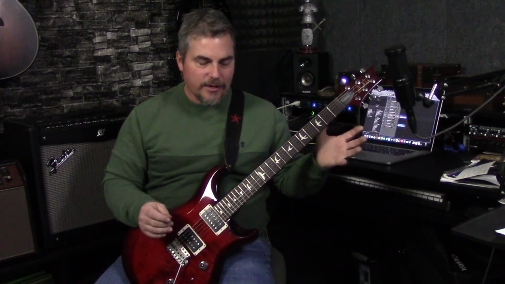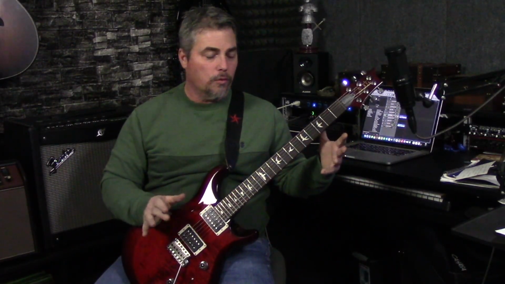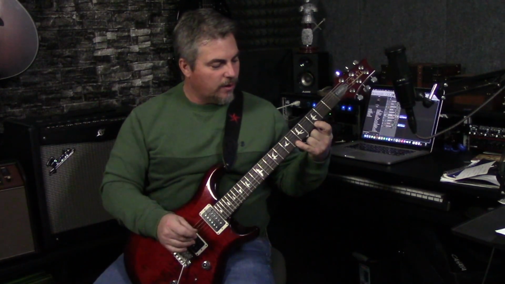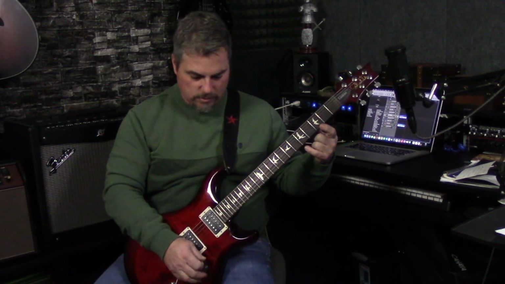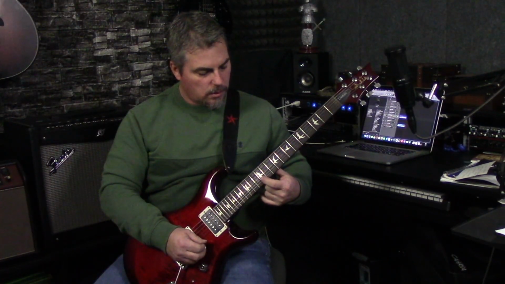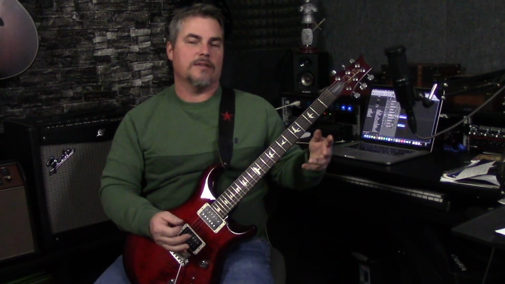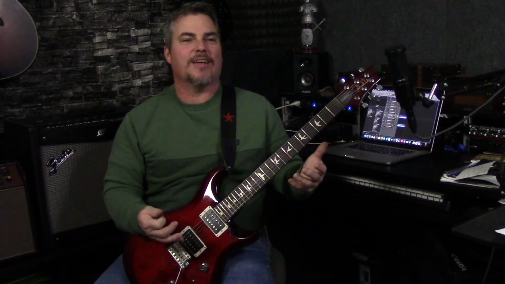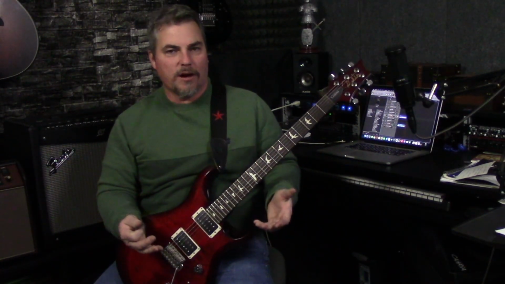The diminished scale and or the chord, every note is a minor third away from the last. Okay? It doesn't sound resolved. You can run that as far up or down as you want, and it feels like it just never resolves anywhere.